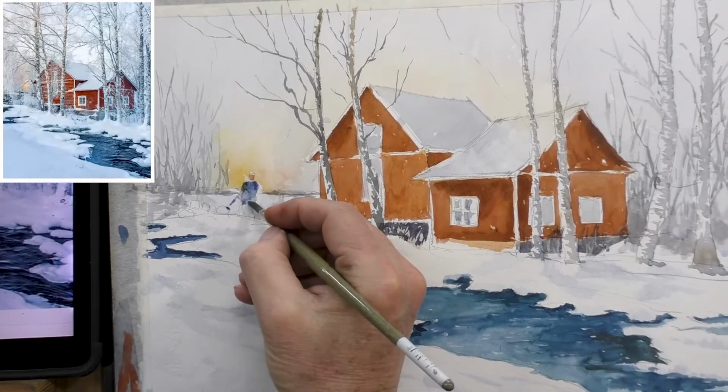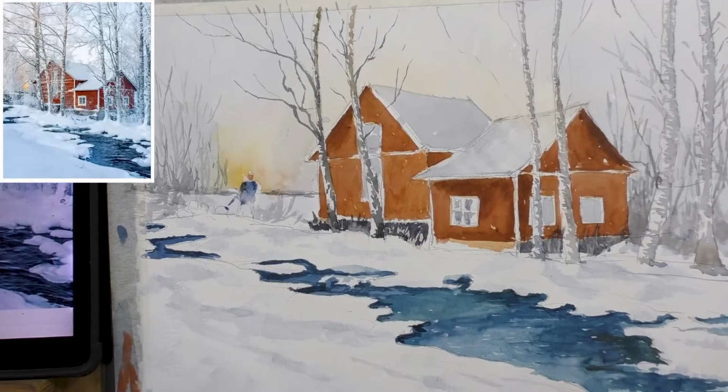I want to say something about the connection of the legs with the floor, with the ground, with the snow in this case.